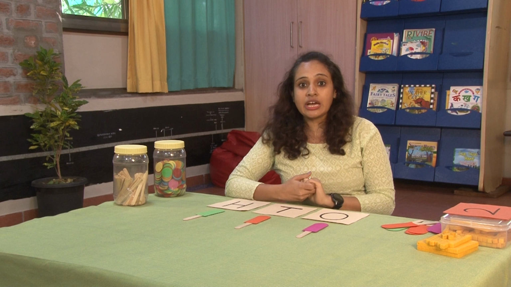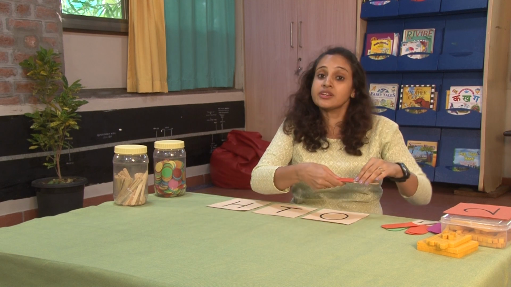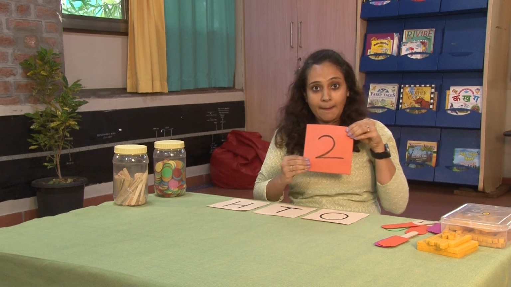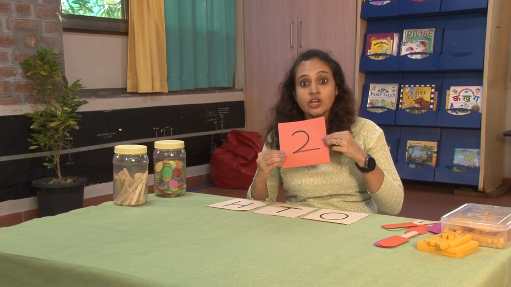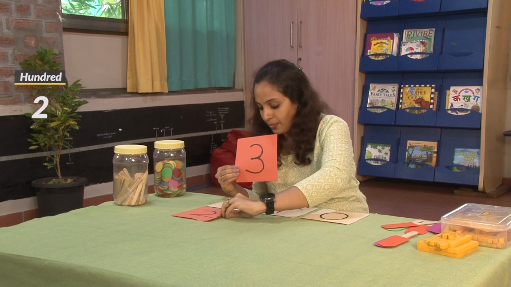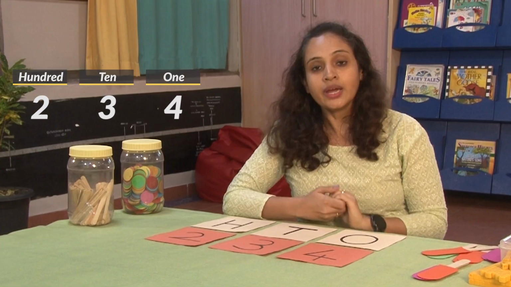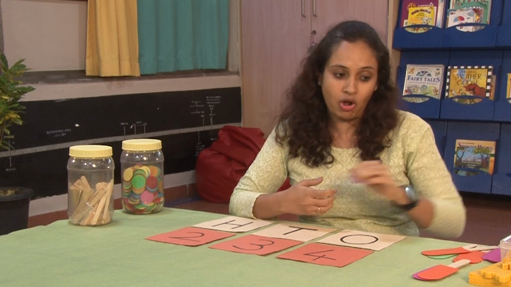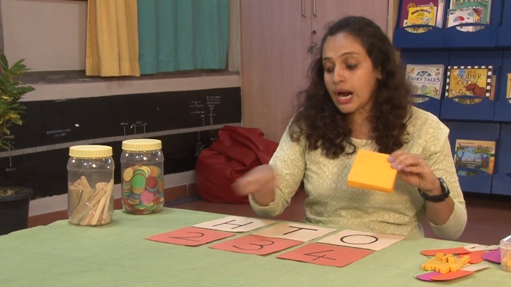Now, suppose I want to represent a number, how do I do it using different manipulatives? Let's see that. I have a number 234. Let's see how I will represent this number using yellow blocks. So what do I have? I have 200.